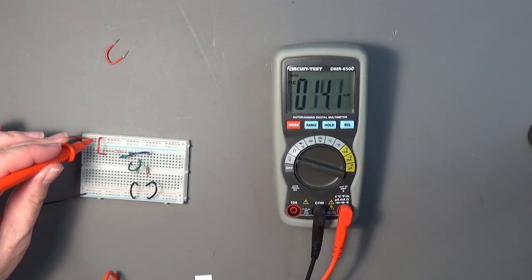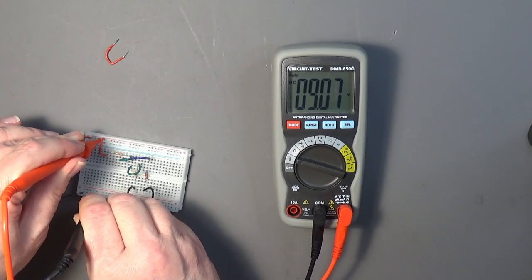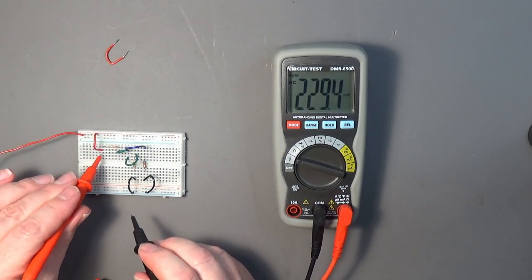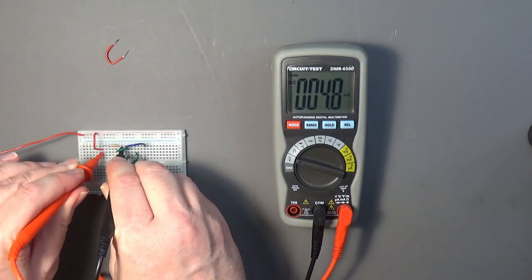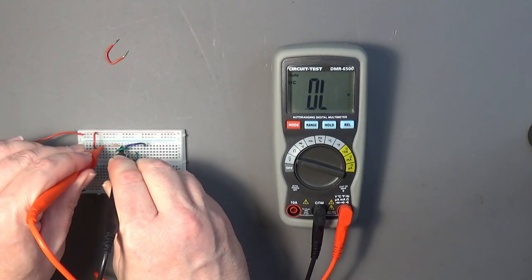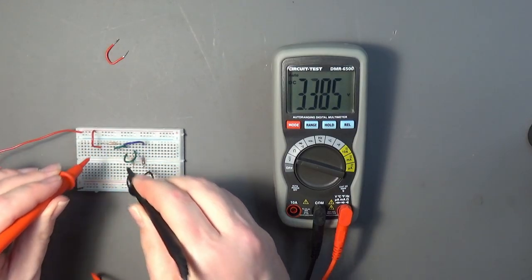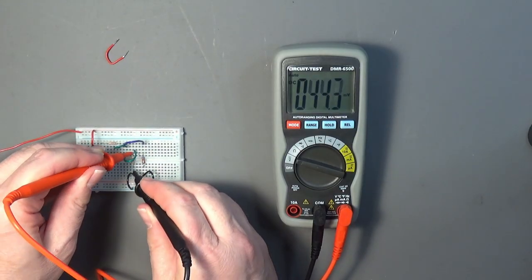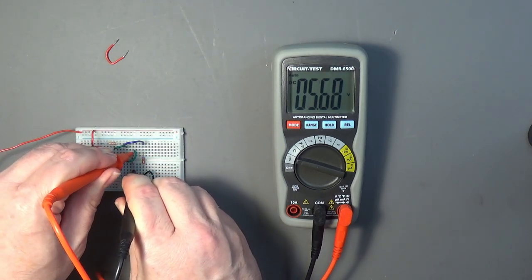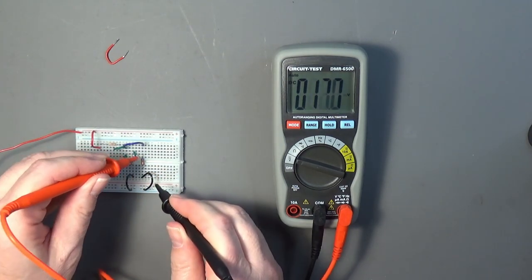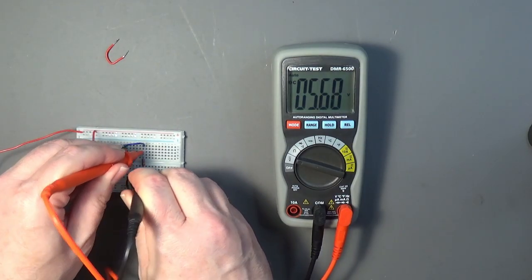So across the whole circuit, our voltage is 9 volts. The voltage across our 1K resistor here, about 3.4 volts. The voltage drop across our 2.2K is about 5.7 volts, and about 5.7 volts.